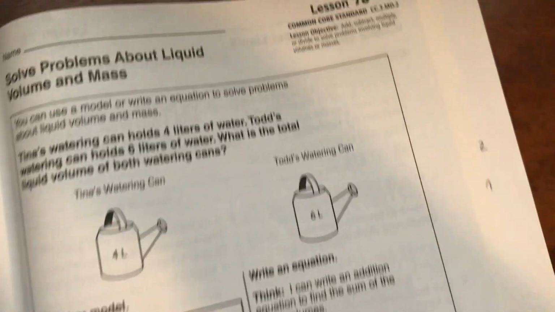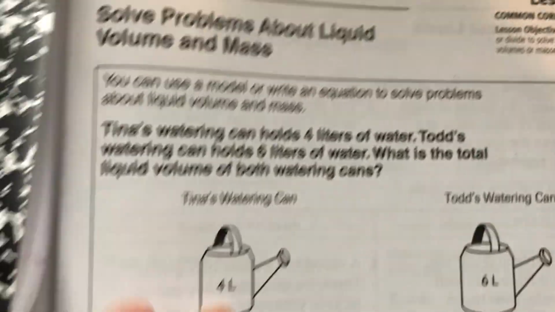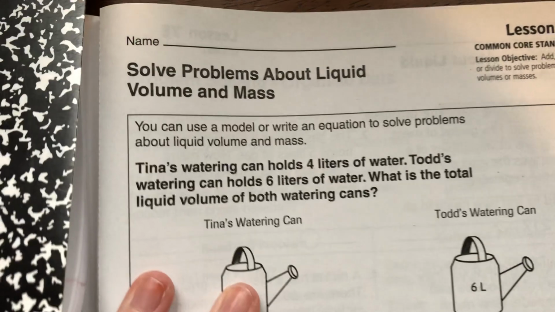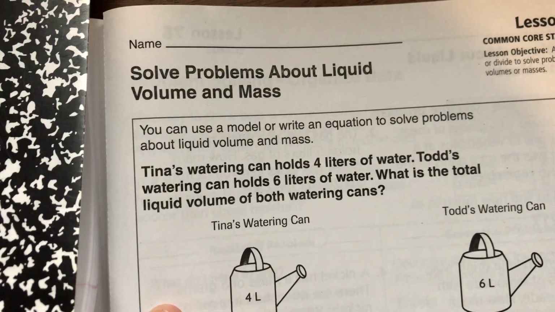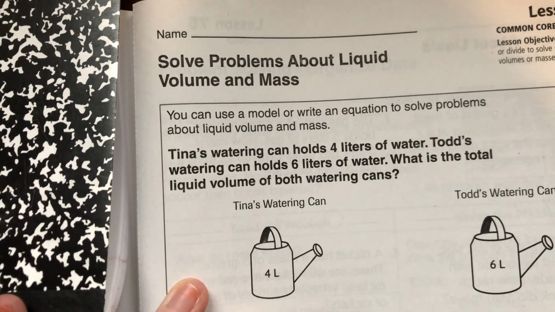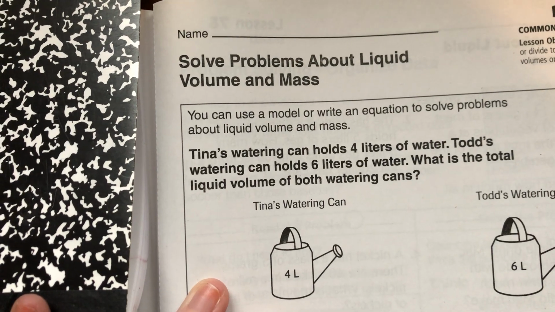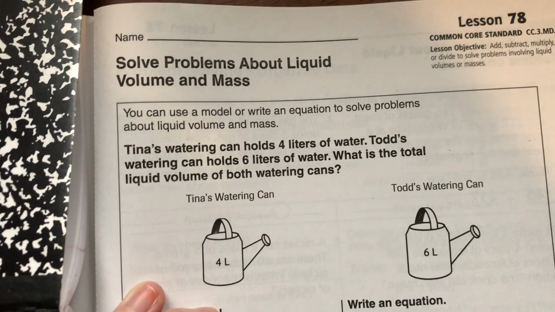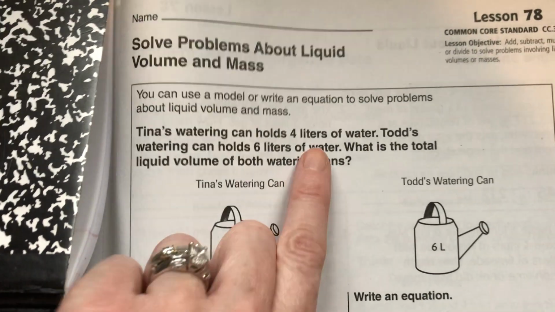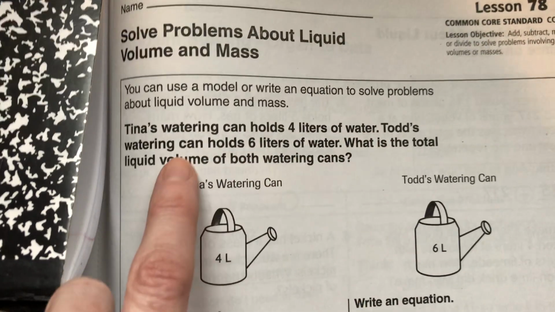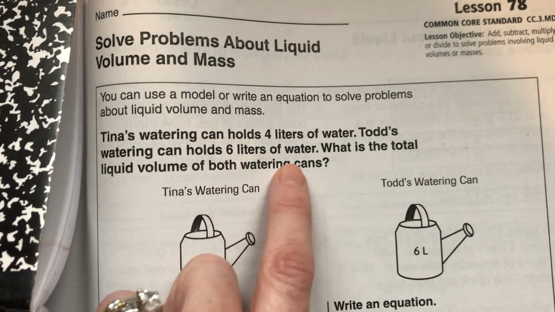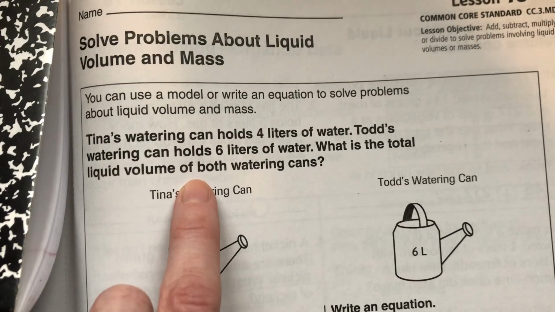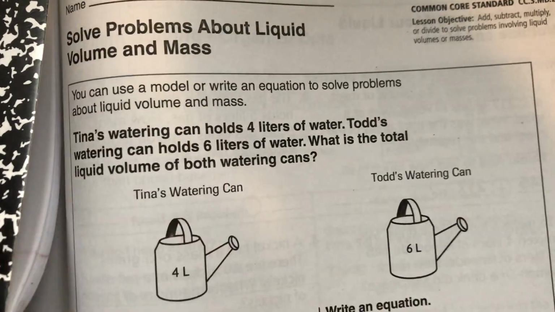So, let's look at our first example here. You can use a model or write an equation to solve problems about liquid volume and mass. Tina's watering can holds 4 liters of water. Todd's watering can holds 6 liters of water. What is the total liquid volume of both watering cans?